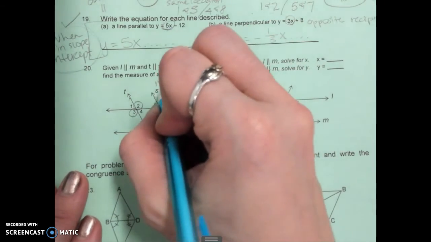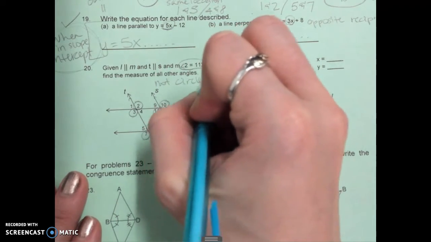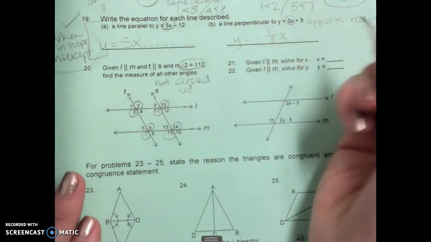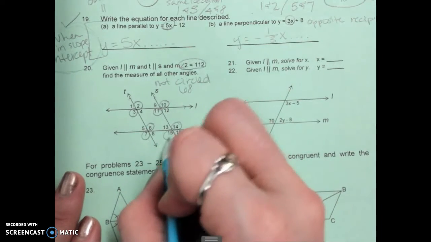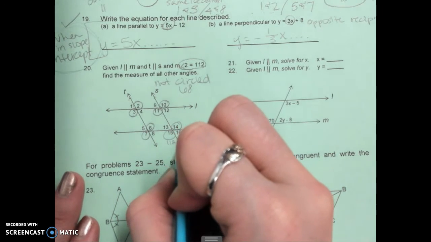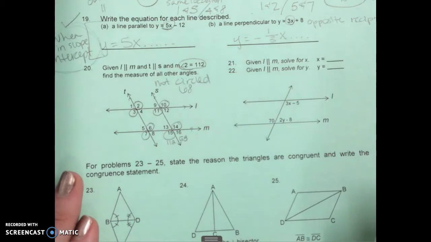All the ones not circled would be a linear pair to all the ones that are circled, and those are all 68. So if number 15 is 112, 16 is a linear pair, which is how I know that it's 68, so I have to equal 180 degrees.